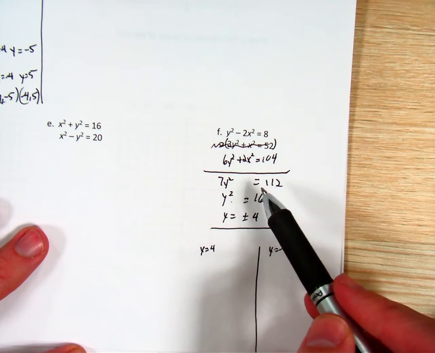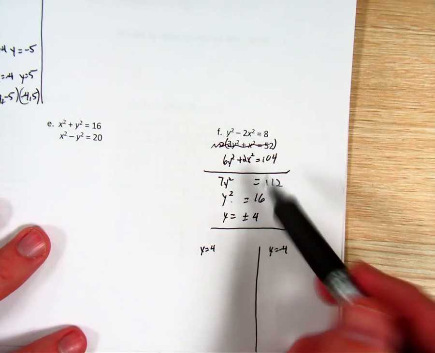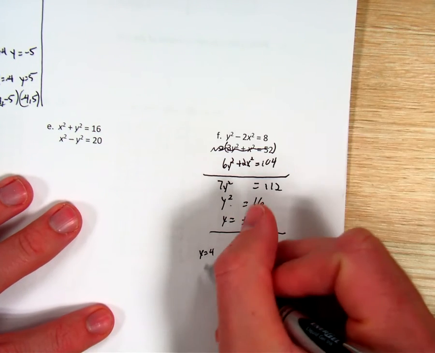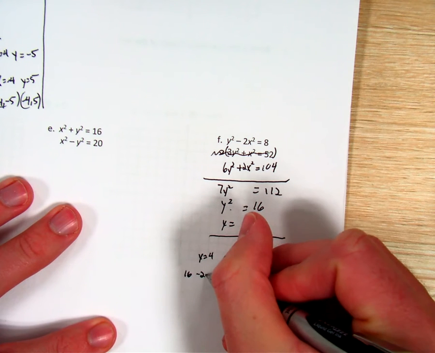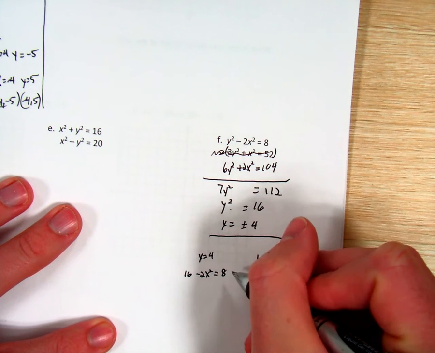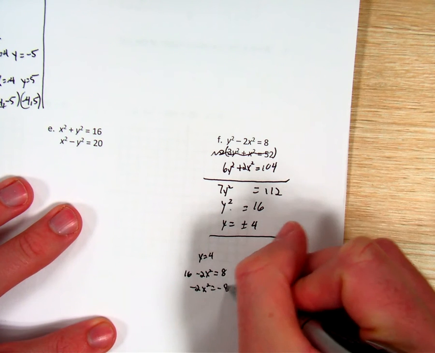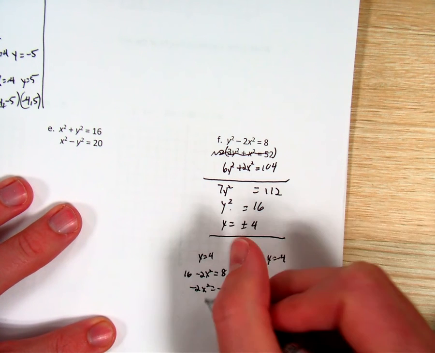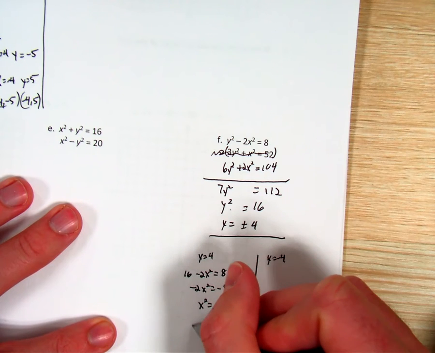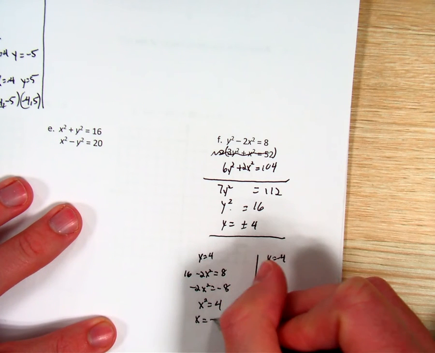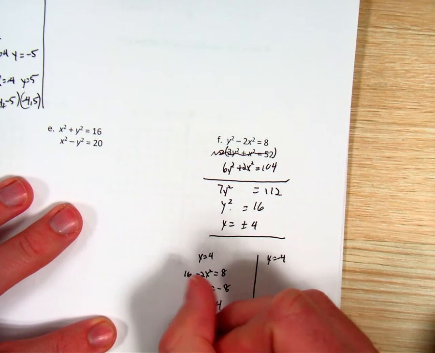Either one will work, whichever one you want. What if I put this one up here? So if I put this up here, 4 squared is going to be 16 minus 2x squared equals 8. Subtract a 16, negative 2x squared equals negative 8. Divide by negative 2, positive 4, which would make x plus minus 2. So that's going to be 2 comma 4 and negative 2 comma 4.